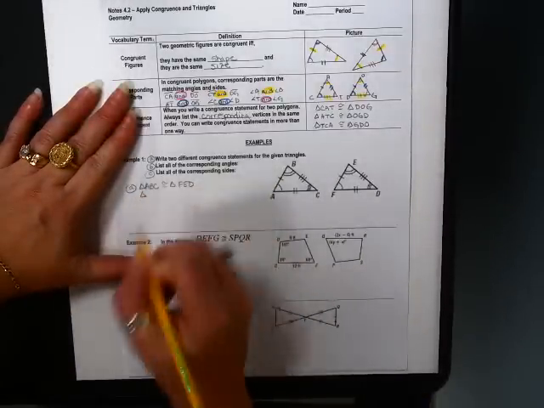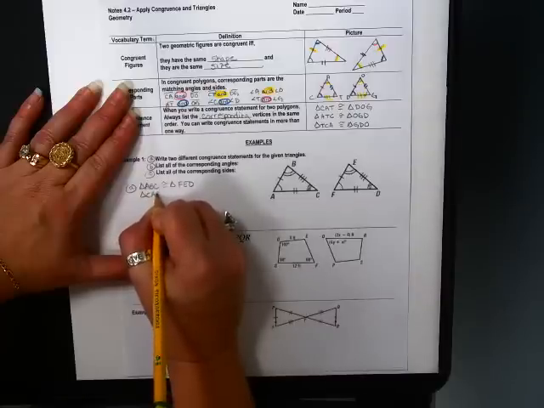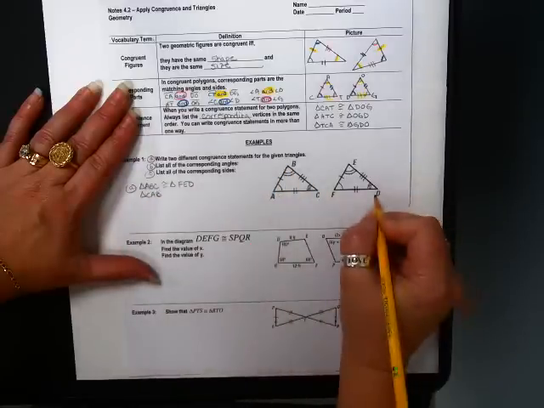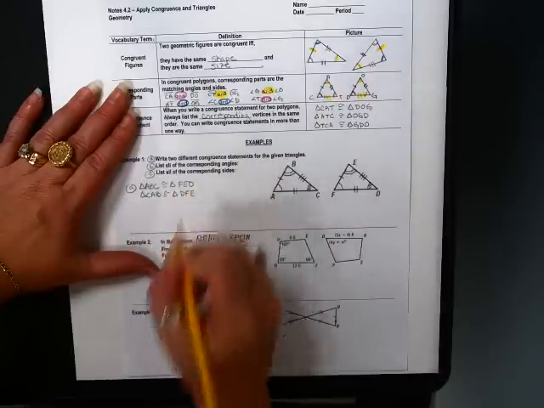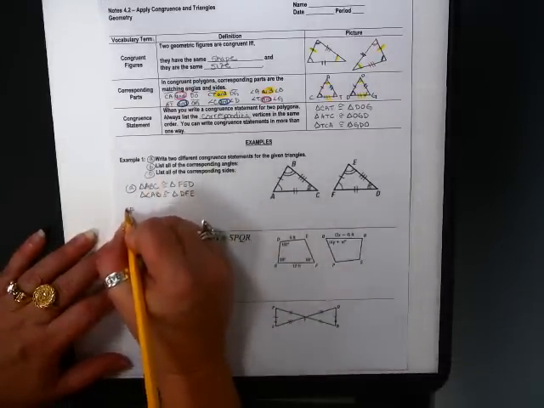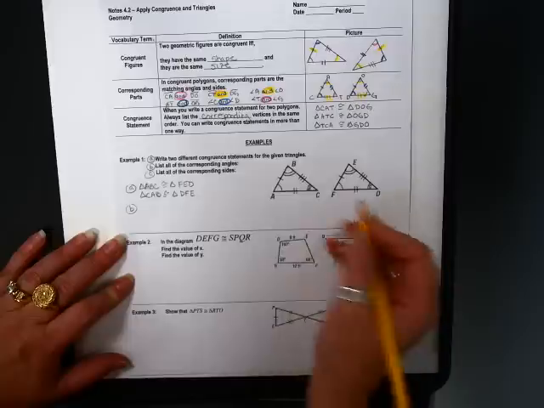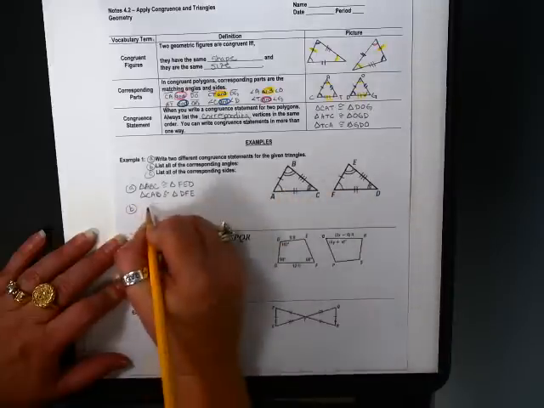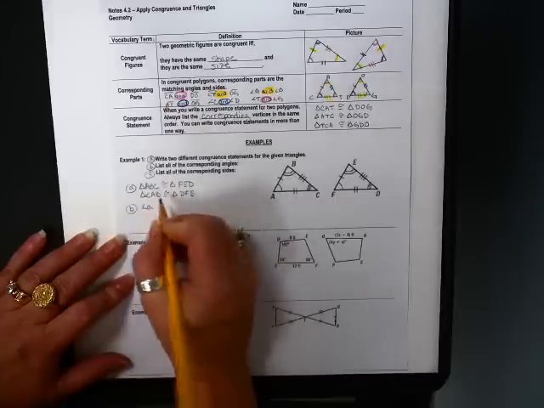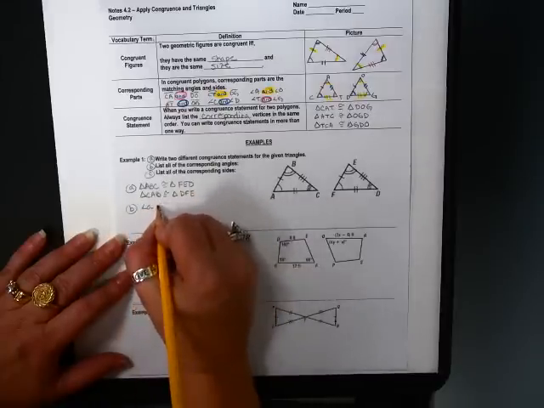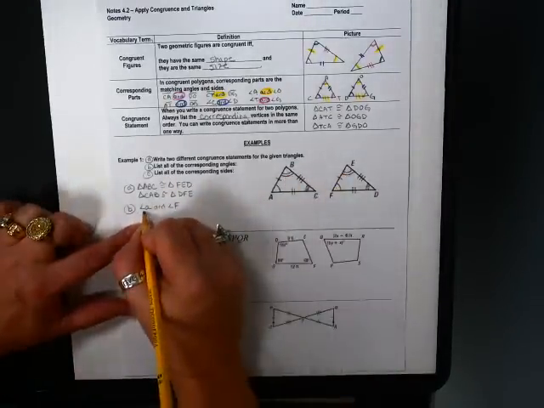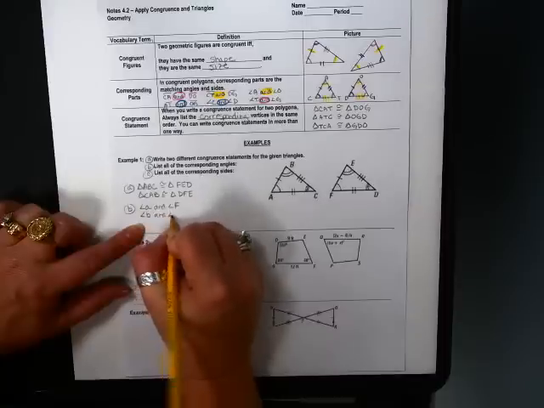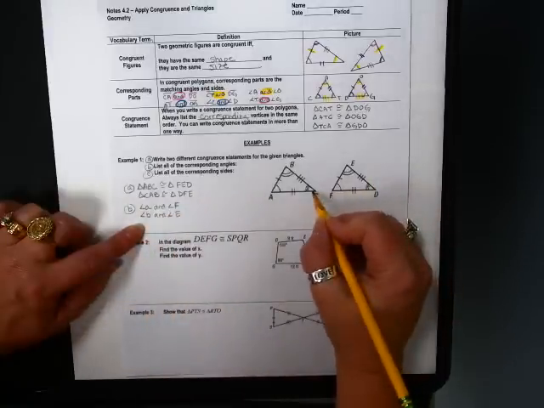And I could just rearrange the letters another way, so I could call this CAB, so this one has to be DFE. And of course there's other ways that we can do it, but there's just two of them. Alright, B, we want to list all of the corresponding angles. Angle A and angle F, angle B and angle E, angle C and angle D.